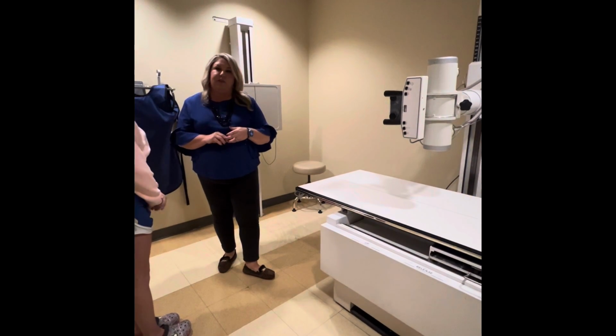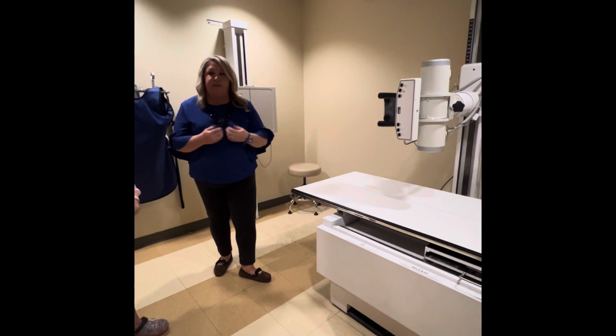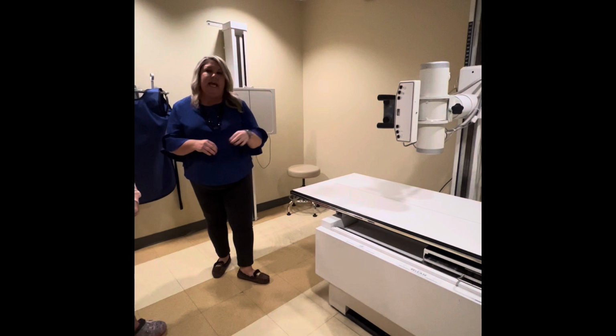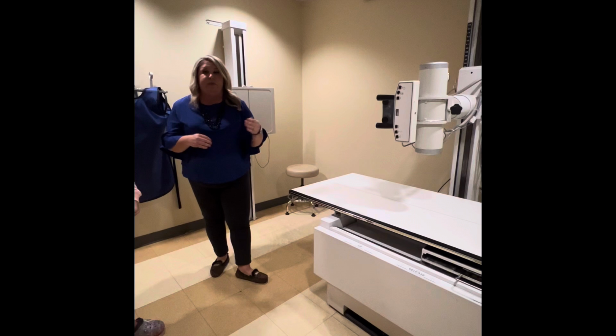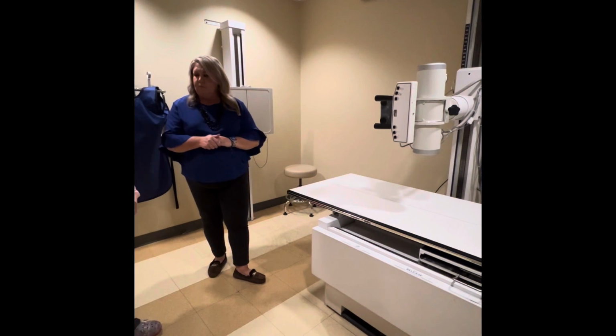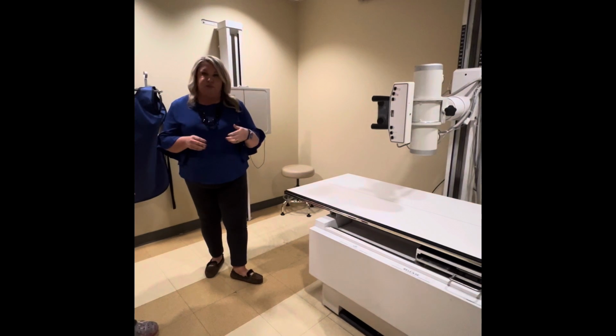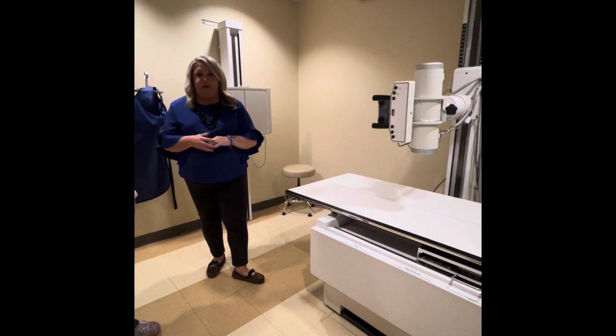We also want to make sure that we get a detailed history of what's going on, the signs and symptoms of why we're doing this chest x-ray, and any surgeries that they may have had that are relative to the area. If it's a woman within childbearing years, at most facilities, that's ages 12 to 50, we will ask the last menstrual cycle. And we can always shield for a chest x-ray, so we'll make sure that we do that as well.